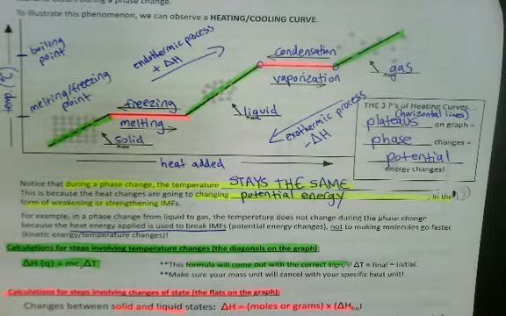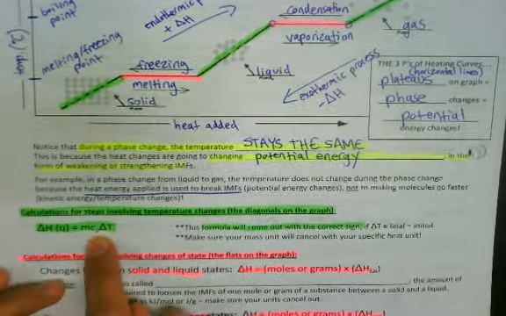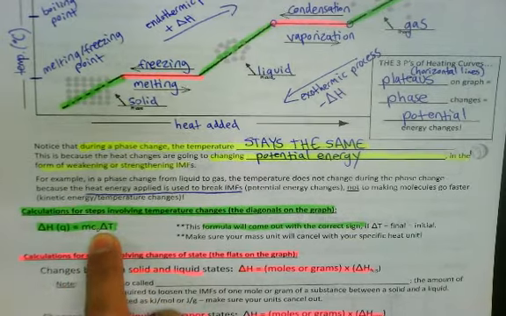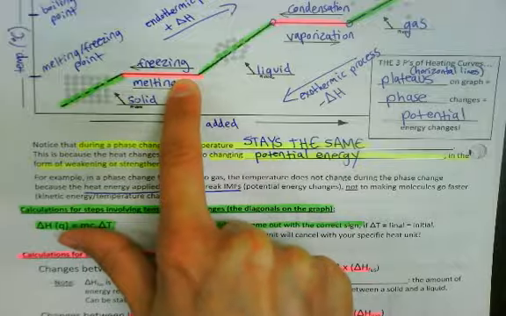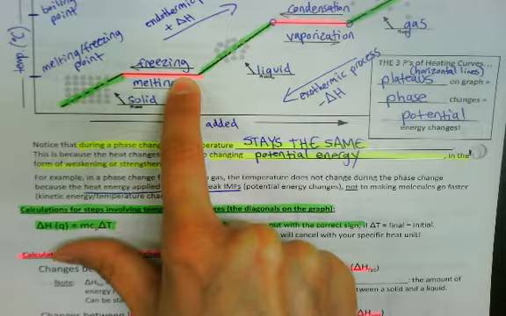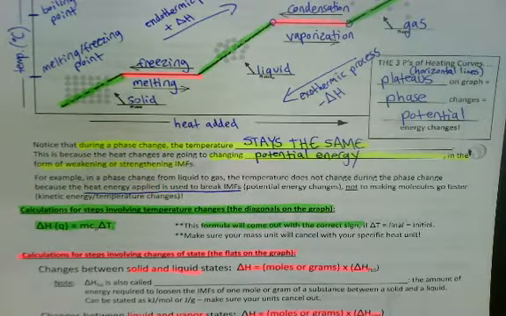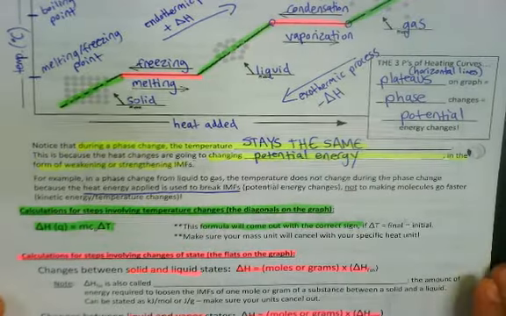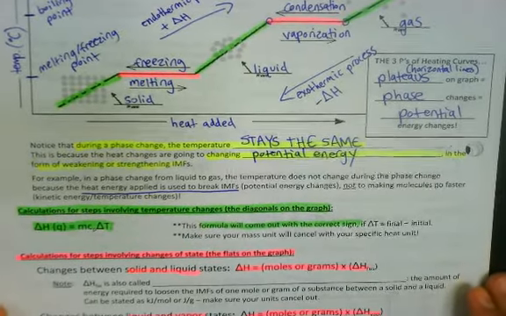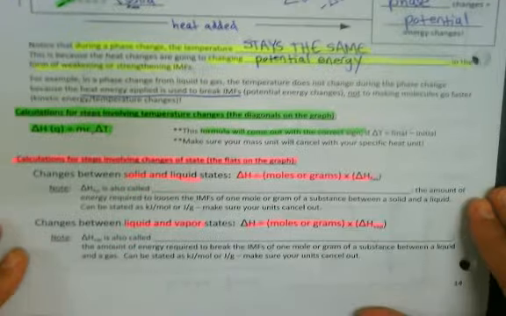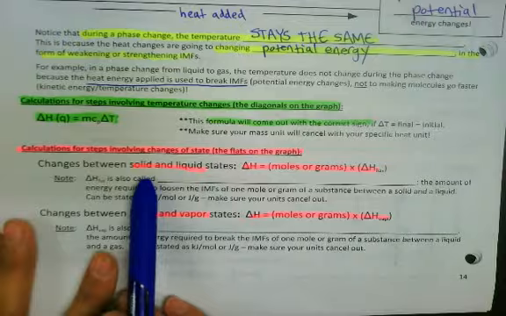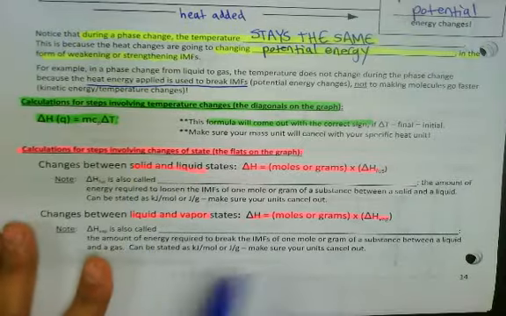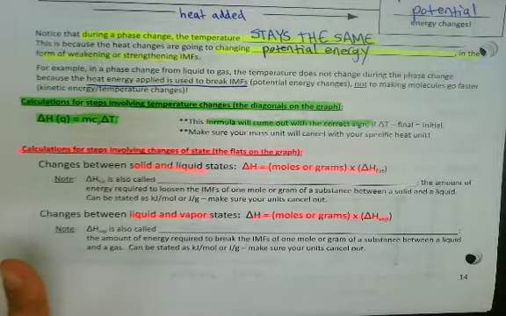When temperature is not changing, we cannot use MCAT because there's a whole part of the MCAT formula that is delta T. There's no delta T here. It would be 0. You would get a 0, but there is heat change happening. So you have to be able to differentiate between the two. It's also important to be able to tell, am I going between a solid and liquid state, or am I going between a liquid and vapor state, and vice versa, okay?